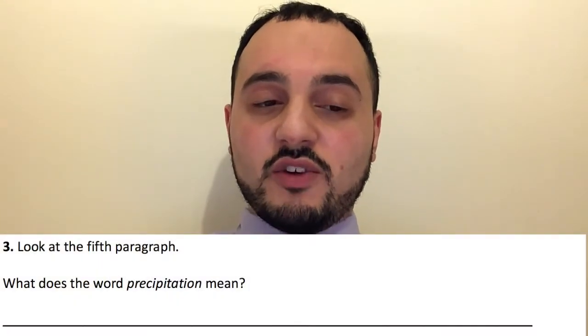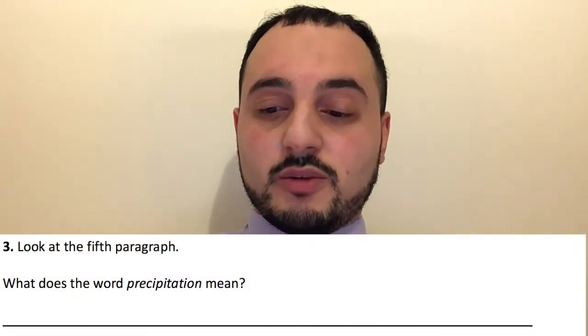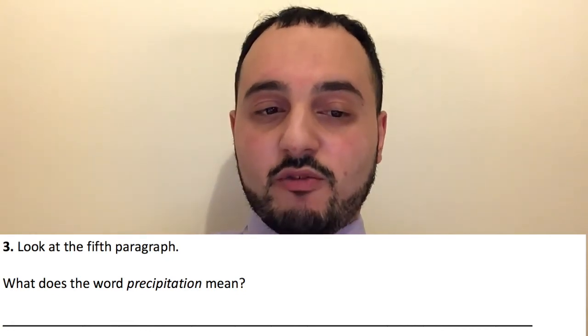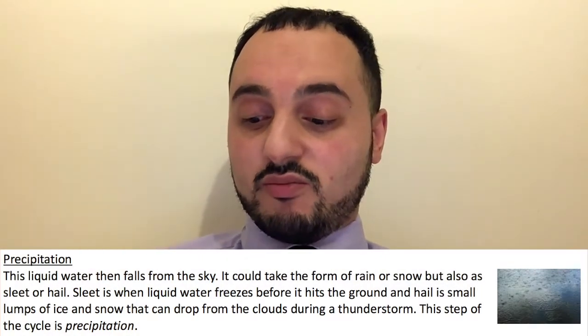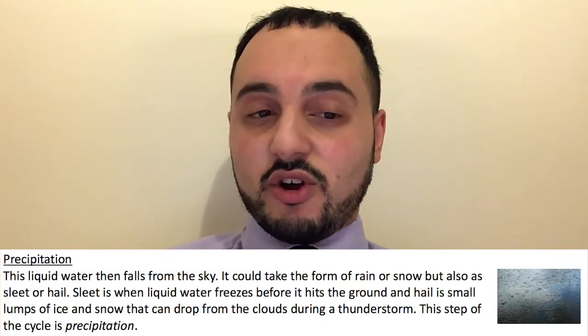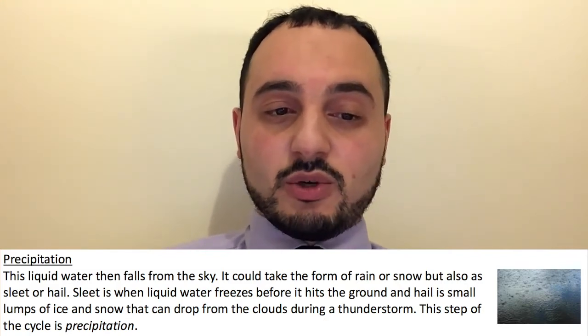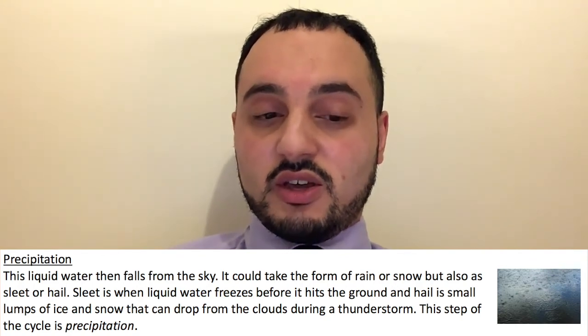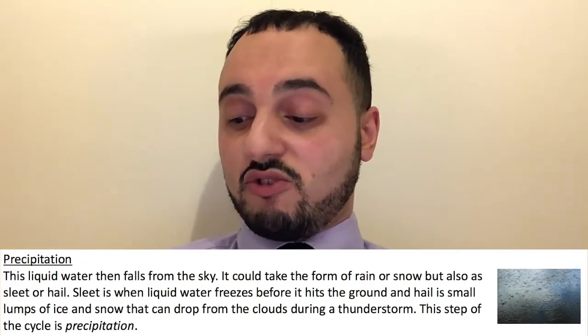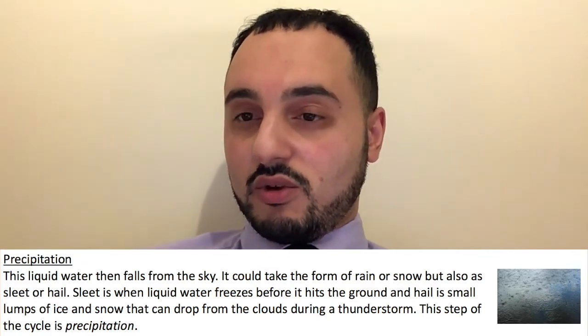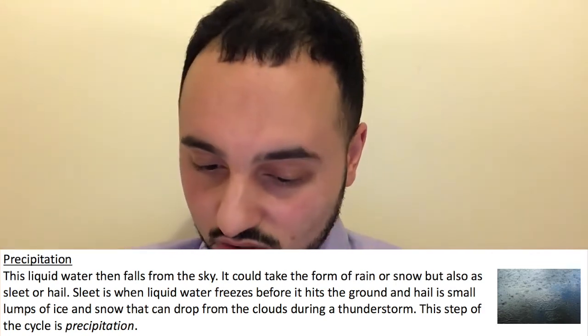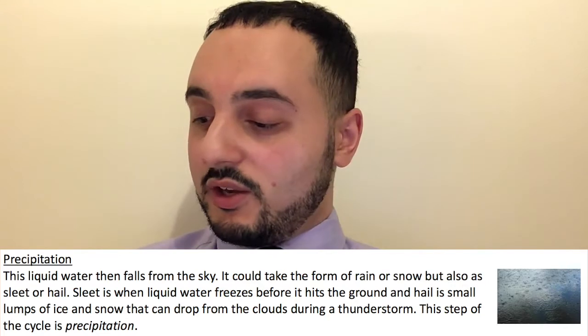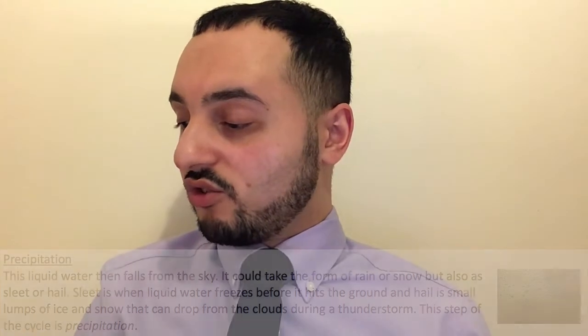Right, question 3. Look at the 5th paragraph. What does the word precipitation mean? So I'm going to find that section called precipitation. That's going to help me. There it is, precipitation. It says there right at the top, doesn't it? Precipitation. This liquid water then falls from the sky. It could take the form of rain or snow, but also as sleet or hail. So the answer to that one is right there in the text. For question 3, I wrote down when liquid water falls from the sky to the ground as rain, snow, sleet or hail. That's going to give me the answer.